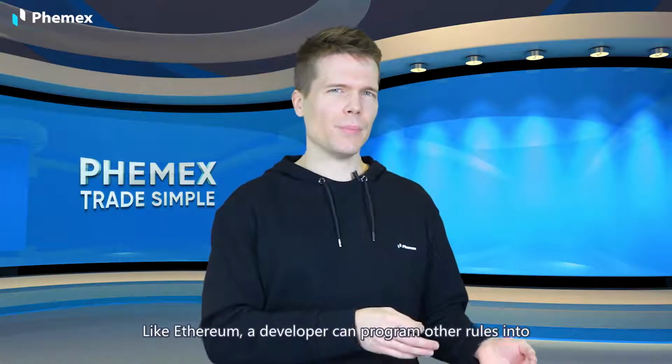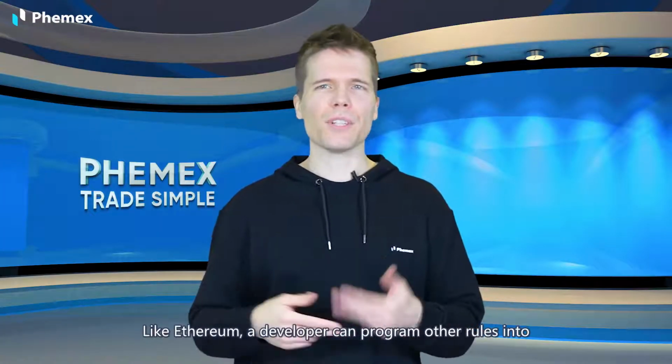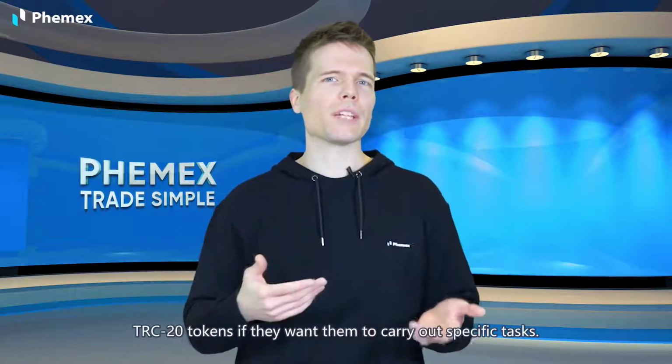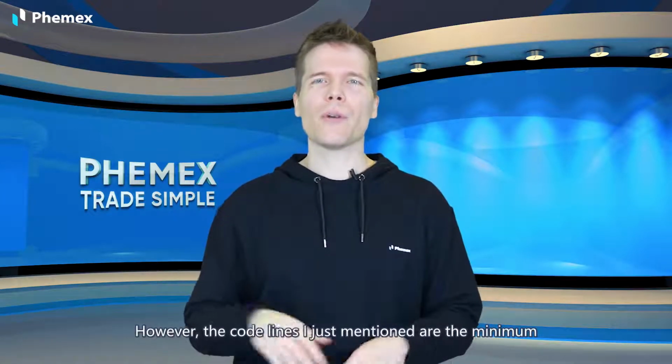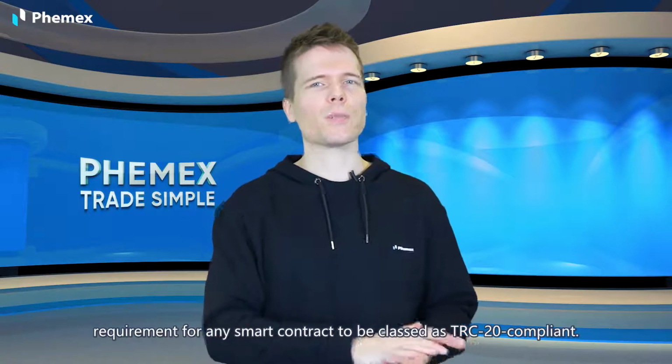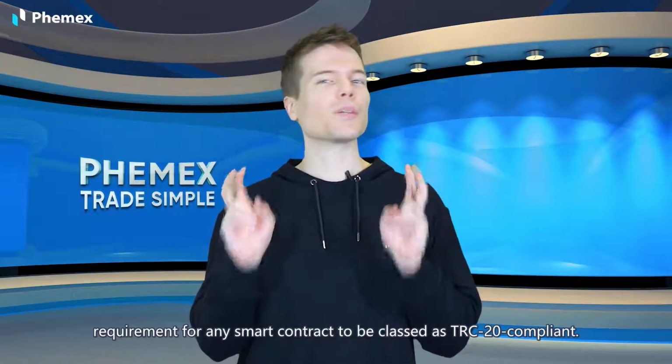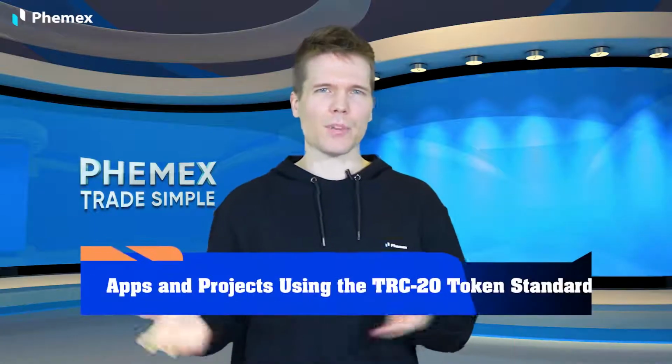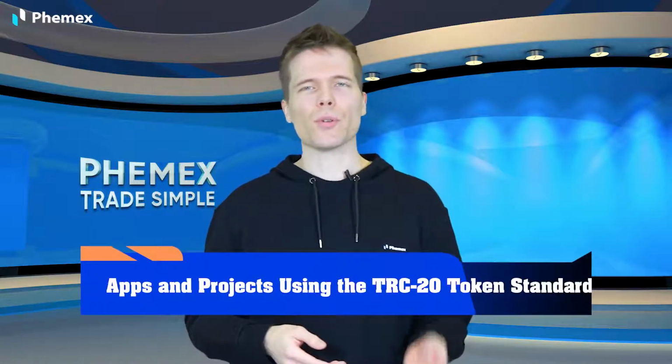So, like Ethereum, a developer can program other rules into TRC-20 tokens if they want them to carry out specific tasks. However, the code lines I just mentioned are the minimum requirement for any smart contract to be classed as TRC-20 compliant. Let's look at some apps and projects that are using the TRC-20 token standard.